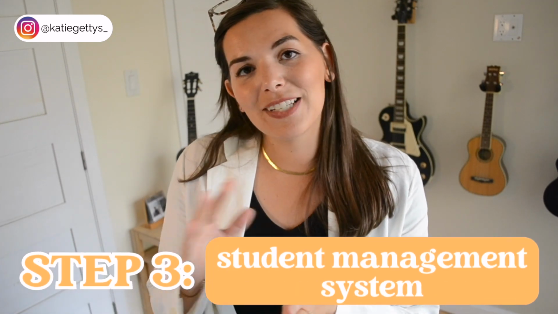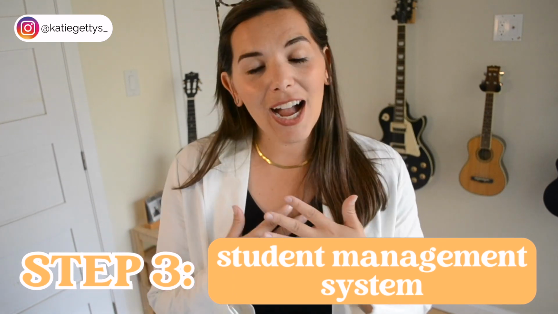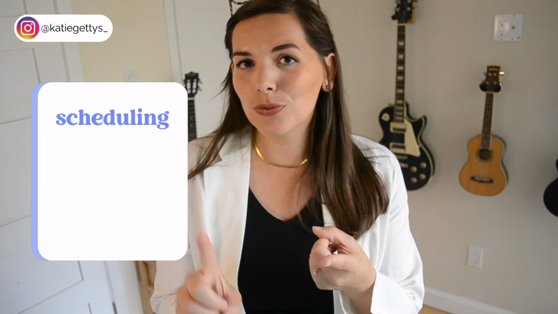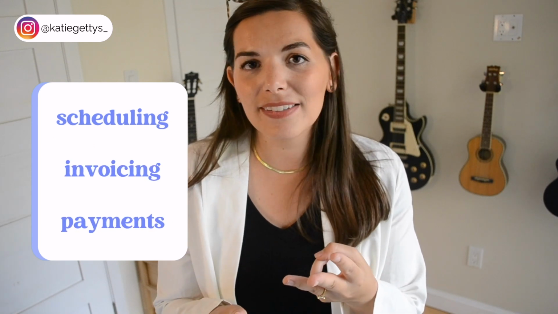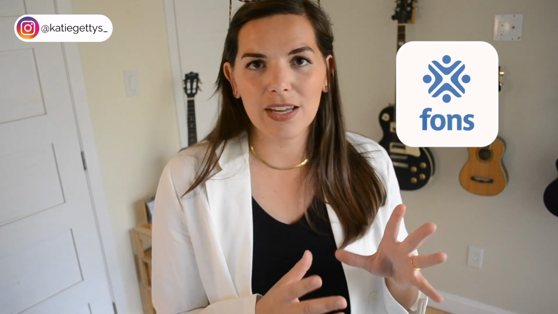Next, I add them to my student management system. I use a management system to streamline all things like scheduling, invoicing, payments, and I use a tool that I really do love that's called FONS, F-O-N-S. It really helps me stay organized and it takes a lot of tasks away that I know would take a lot of time that I don't need to waste my time doing. So I can really focus on what I love most, which is teaching these students.